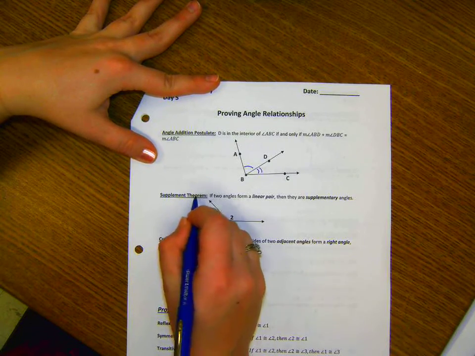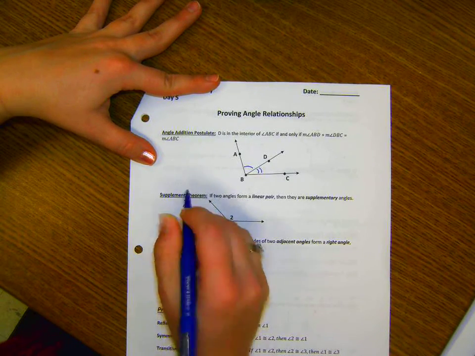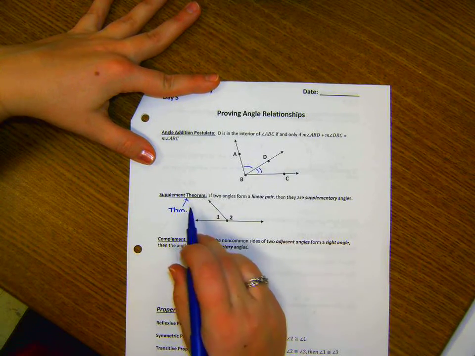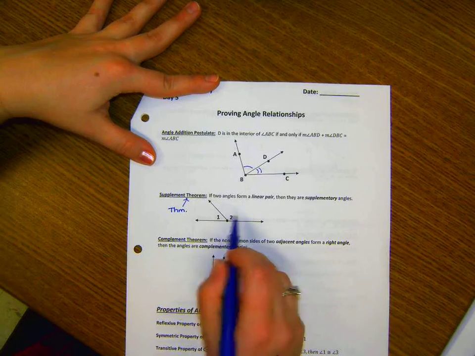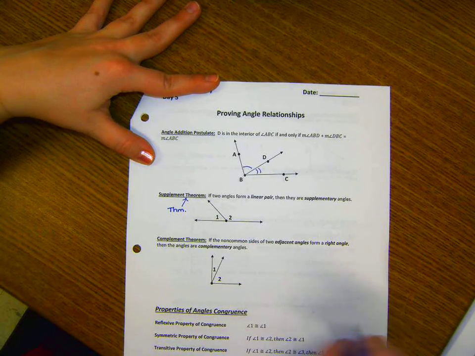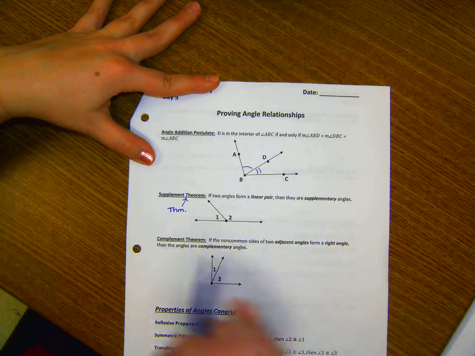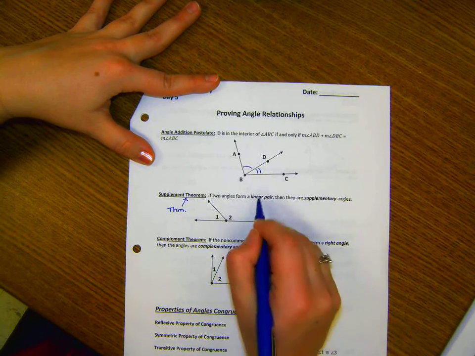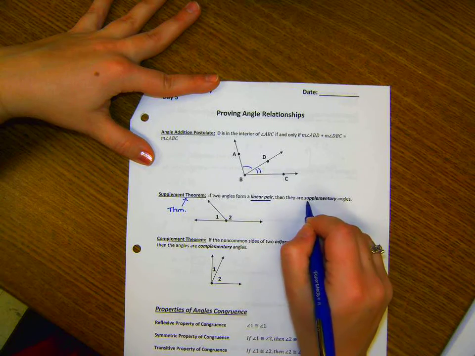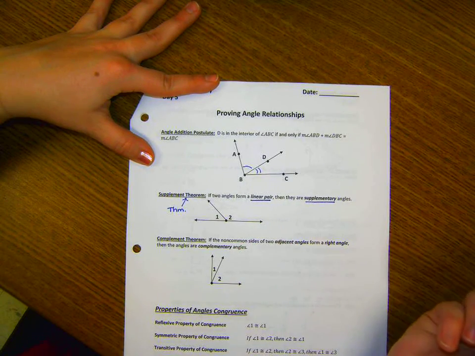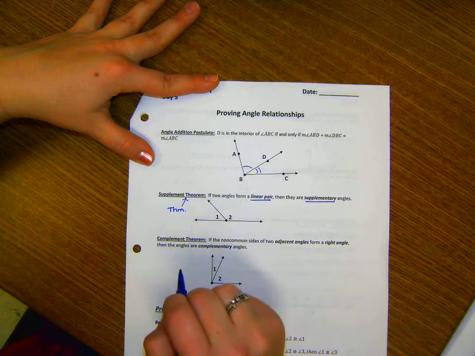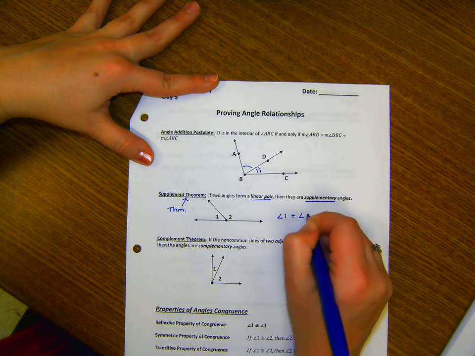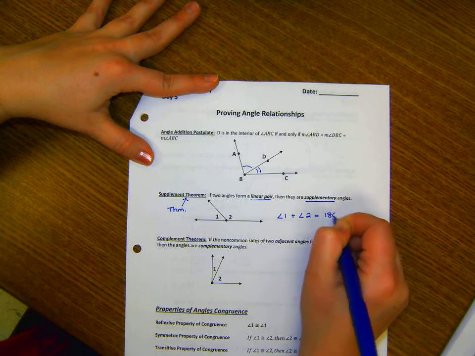Okay, next is your supplement theorem. A theorem, and the abbreviation I use for that is just THM, is a statement that is true and it's been proven true somewhere. You don't have to worry about the proof, you just need to know it's true. Okay? So the supplement theorem: if two angles form a linear pair, so they form a line, then they are supplementary. And we did talk about this a little bit last week. So if angle 1 and 2 form a straight line, then we know that angle 1 plus angle 2 would add up to 180, since that's what supplementary means.